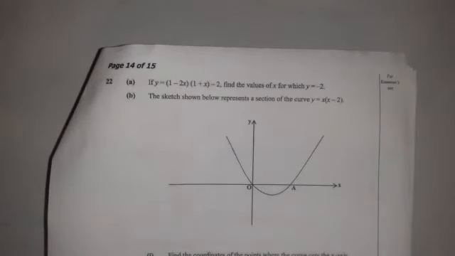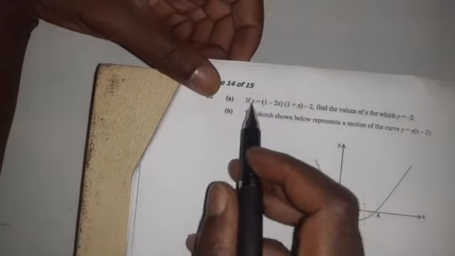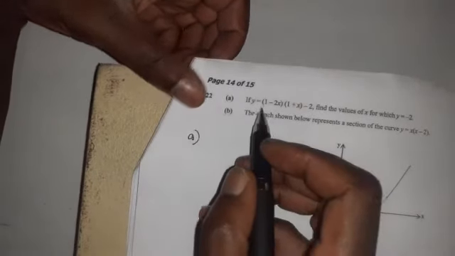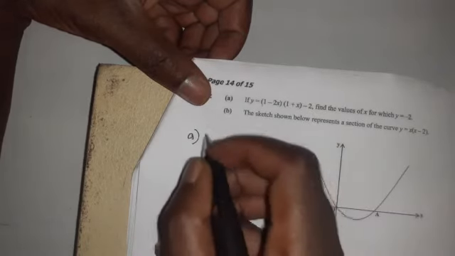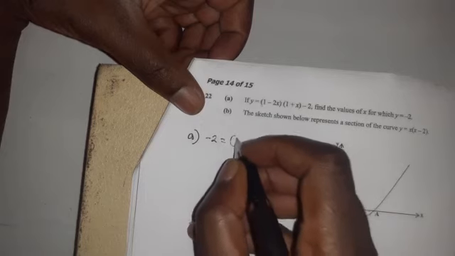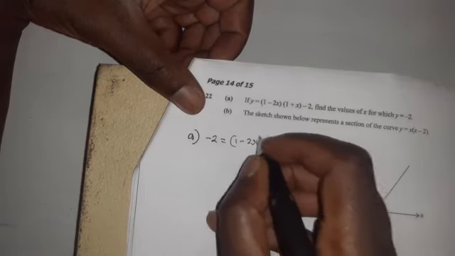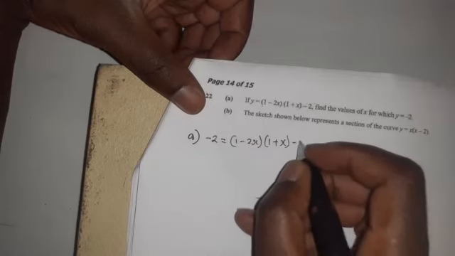Okay, so question 22, which is the second last question, reads, part A, if y is equals to 1 minus 2x multiplied by 1 plus x minus 2, find the values of x for which y is equals to -2. Okay, so we need to solve this as an equation. So where there is y here, we need to put -2. So we're going to say -2 is equals to 1 minus 2x, 1 plus x minus 2.